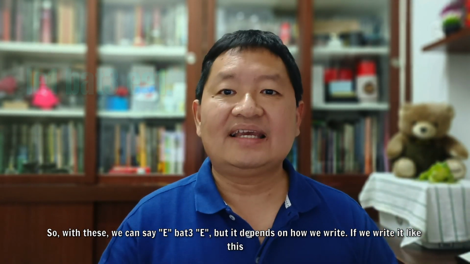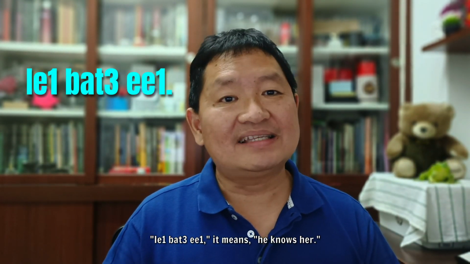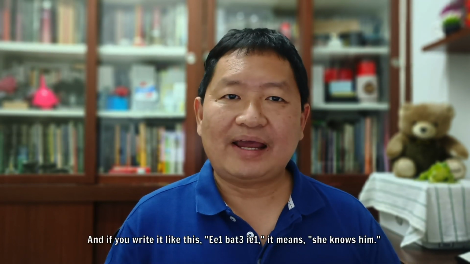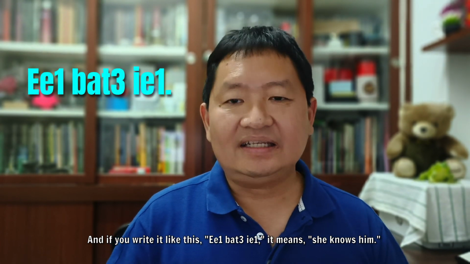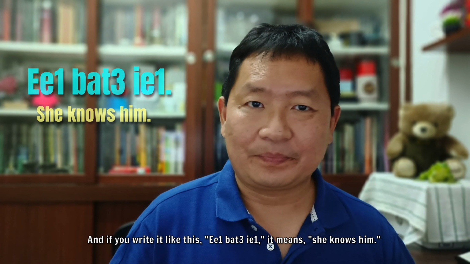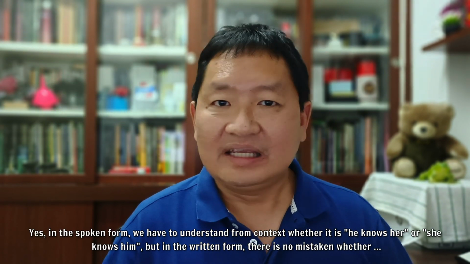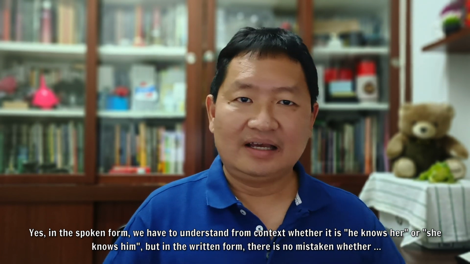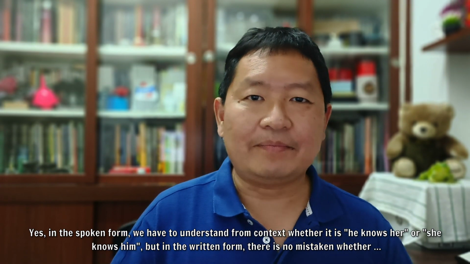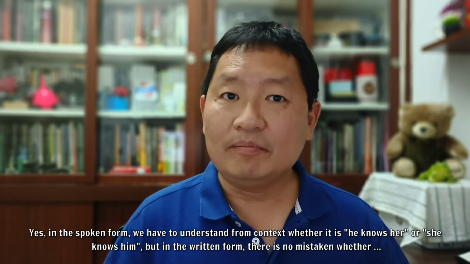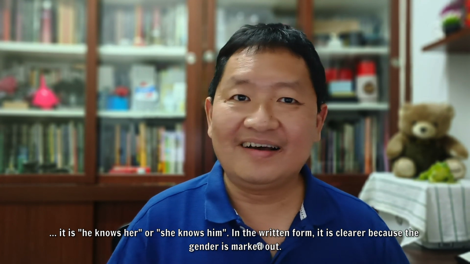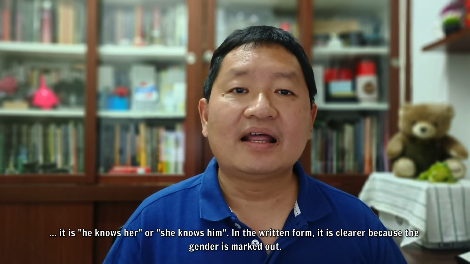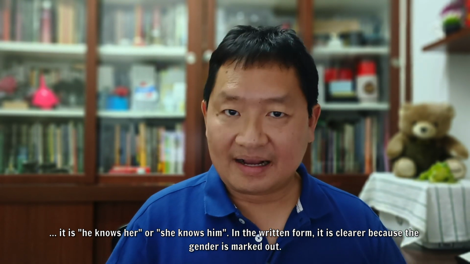So with this, it depends on how we write. If we write it like this, it means he knows her. He knows her. And if you write it like this, it means she knows him. Yes, in the spoken form, we have to understand from context whether it is he knows her or she knows him. But in the written form, there is no mistaking whether it is he knows her or she knows him. In the written form, it is clearer because the gender is marked out.